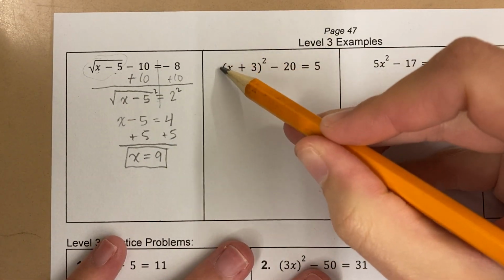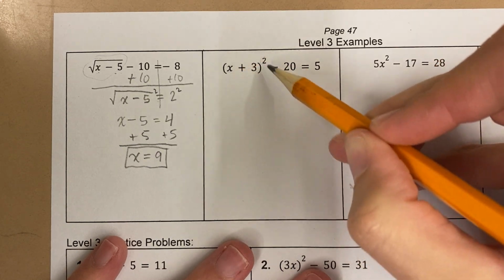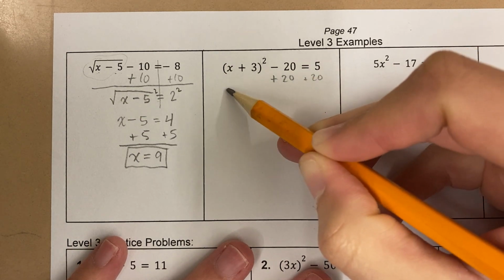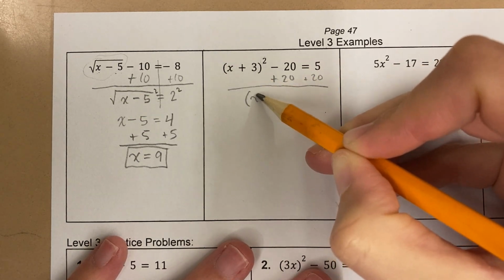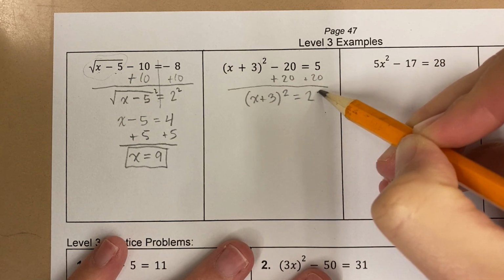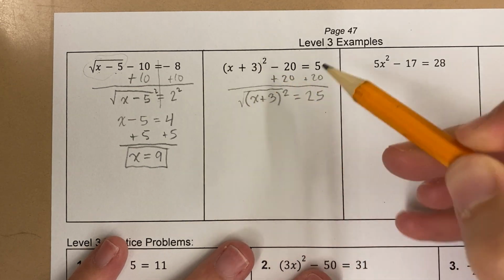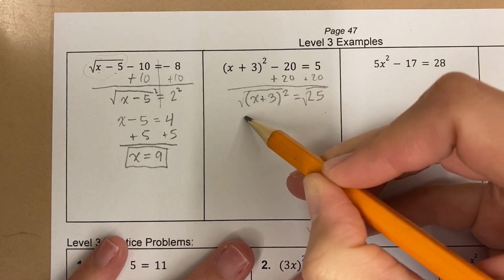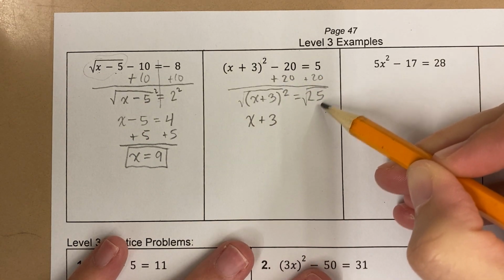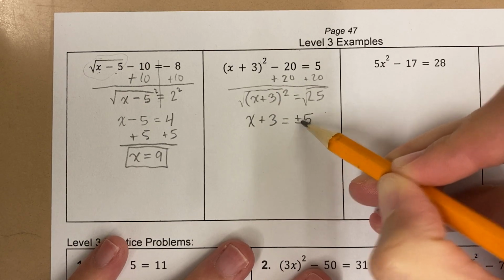Let's look here. Here, something is being squared. In order for me to square root it and get rid of this squared, I need the squared part by itself. So I'm going to add 20 to both sides. Five plus 20 is 25. Now, all of this is being squared, so I'm going to square root. If I square root on the left, I square root on the right. Now remember, when I square root, I'm looking for what number multiplied by itself can equal 25. That could be positive 5, or it could be negative 5.